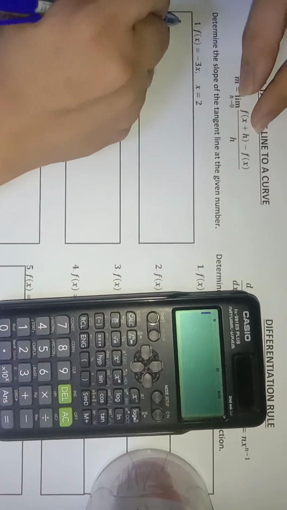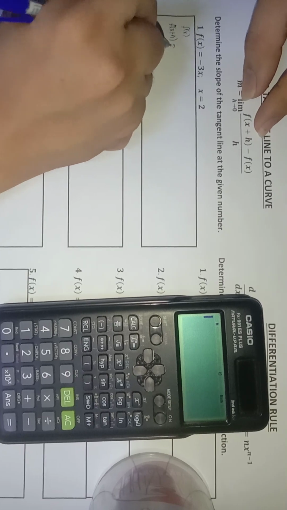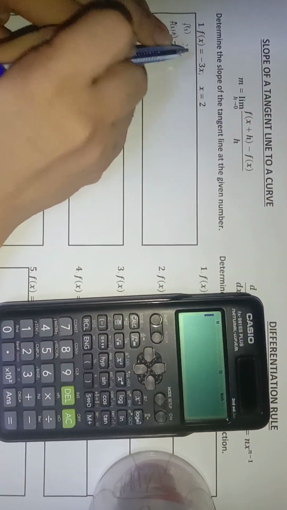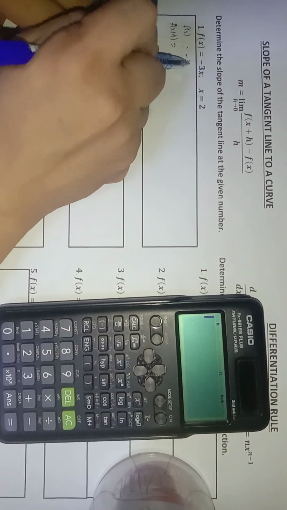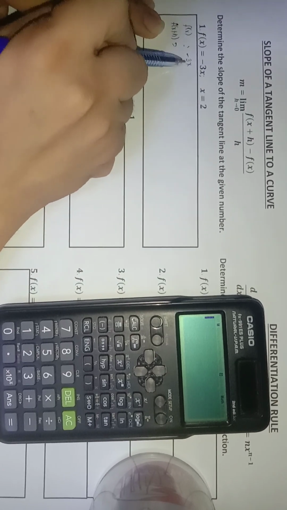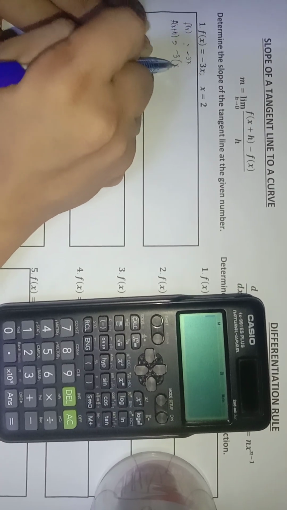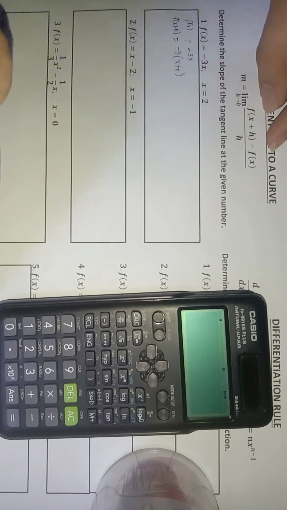So, aalamin muna natin what is the value of your f of x and what is the value of your f of x plus h. So, value ng f of x natin is the given, that is negative 3x. And the value of your f of x plus h, lahat ng x na nasa given magiging x plus h. So, we have negative 3 times x plus h. And then we will substitute it to your formula.